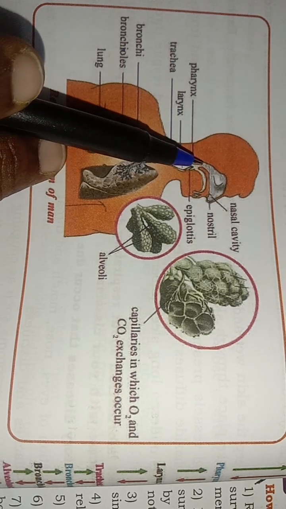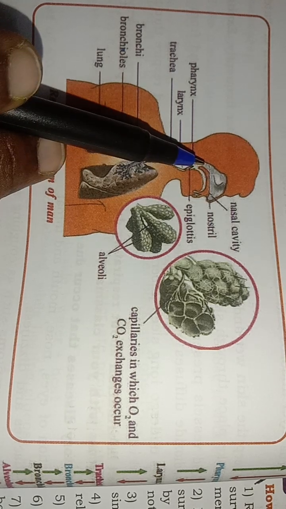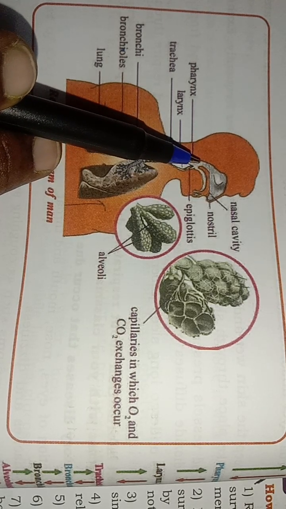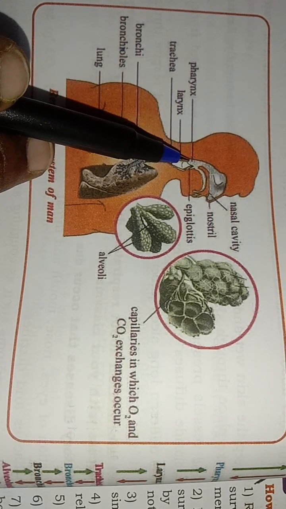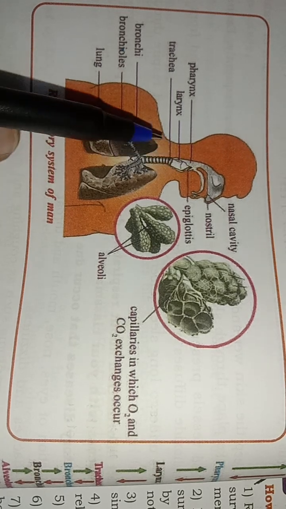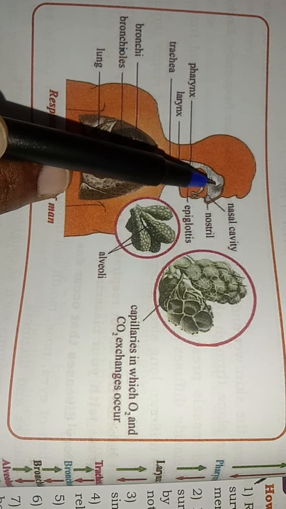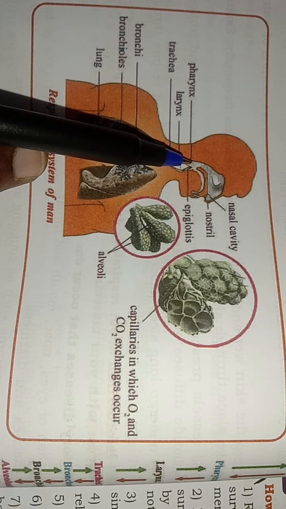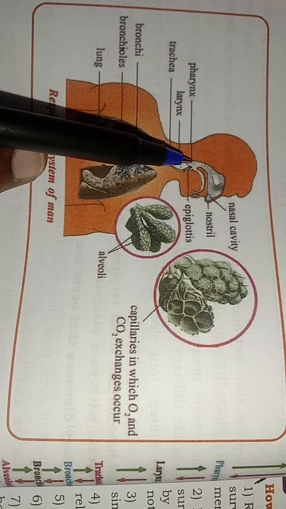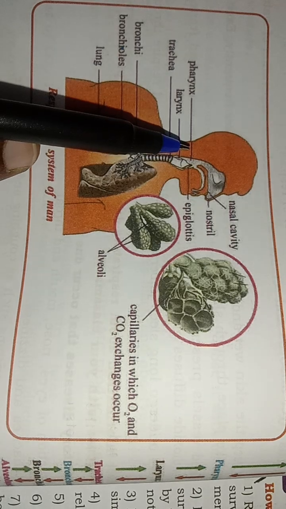Then air travels through the pharynx. This warm and moistened air goes into this common passage. If you observe, whatever food we eat passes through the pharynx, and whatever air we breathe in also passes through the pharynx. So it is a common passage for both air and food, of the digestive and respiratory systems.